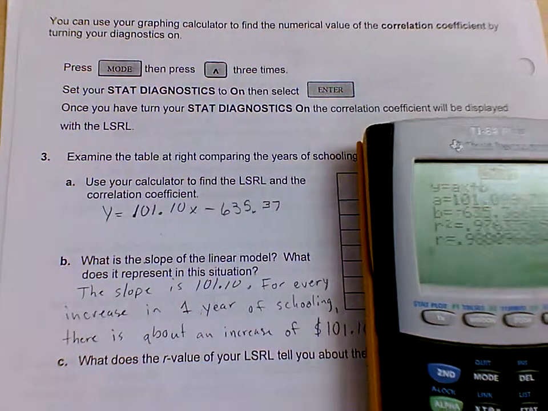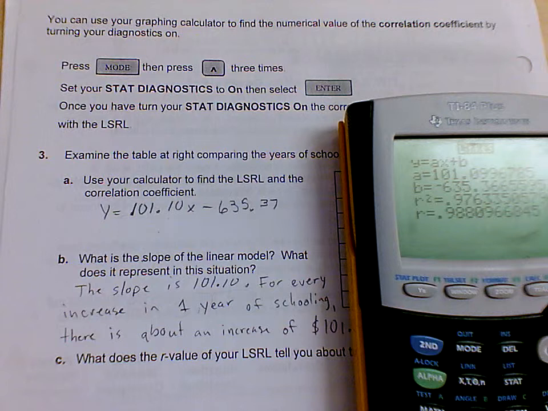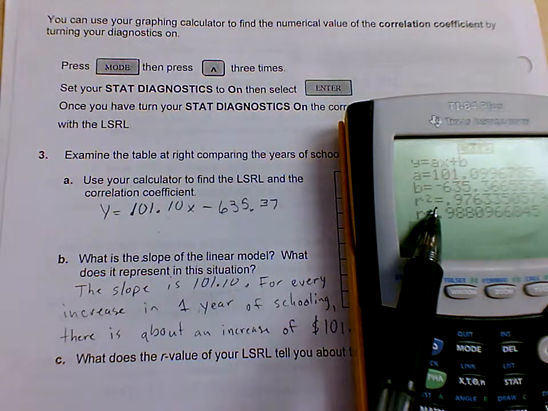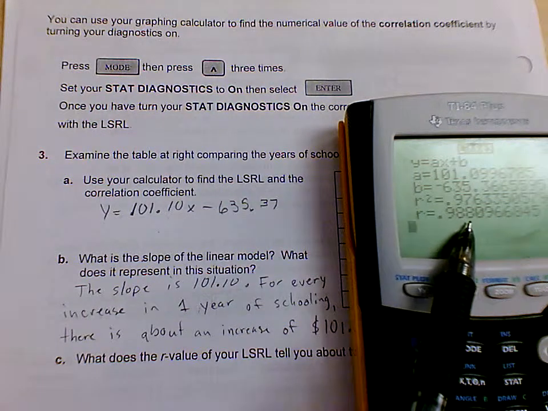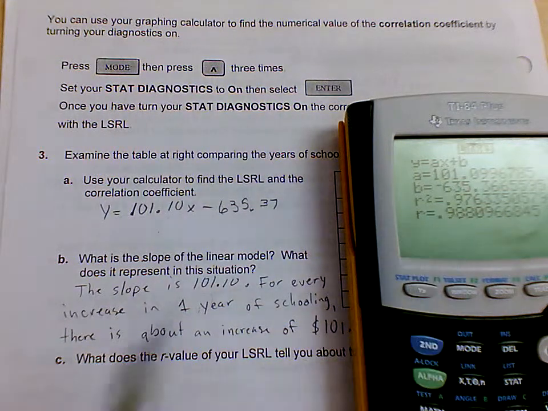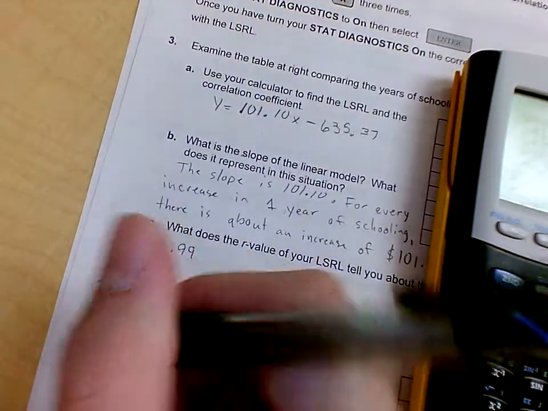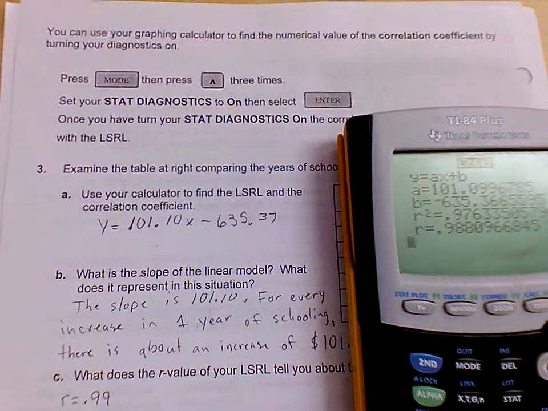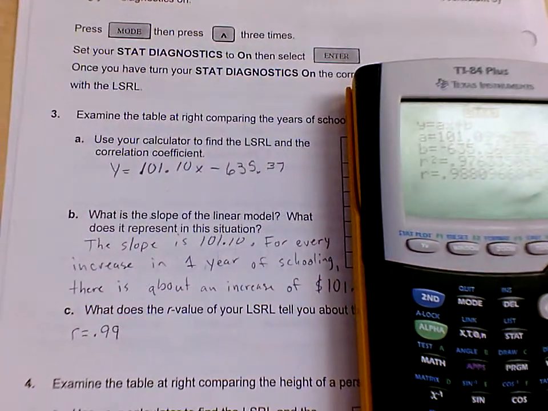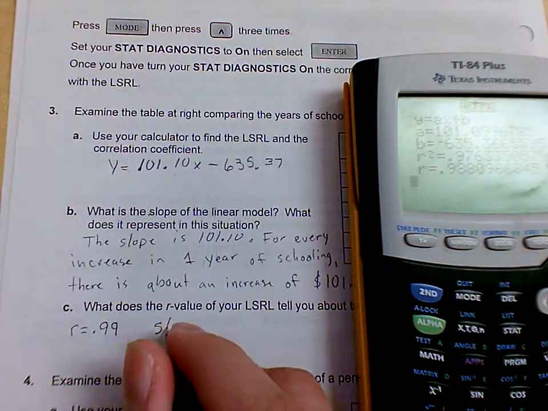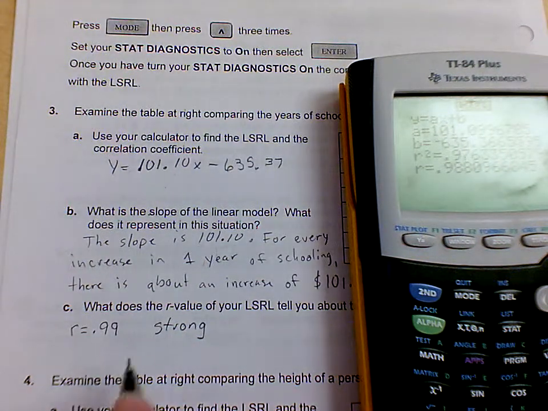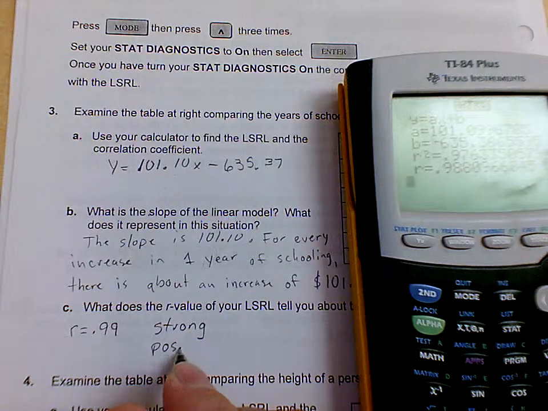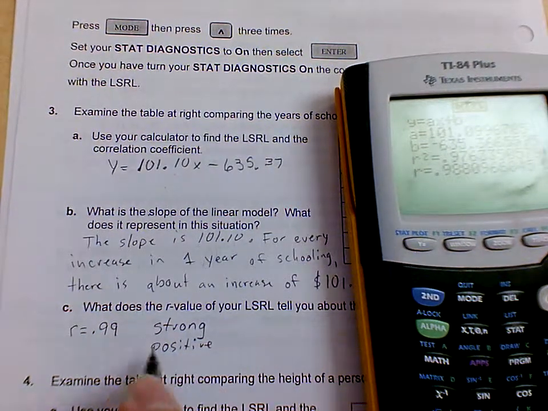What does the R value tell you about your LSRL? It tells you about the strength of the association. Now you're going to look at the R, not the R squared. We'll talk about R squared later this week, but for right now we're just looking at the R. So R equals 0.988, which we round up to 0.99. That tells us there is a strong association, because remember it's really close to 1, and it's positive since it's a positive number. So strong, positive correlation.